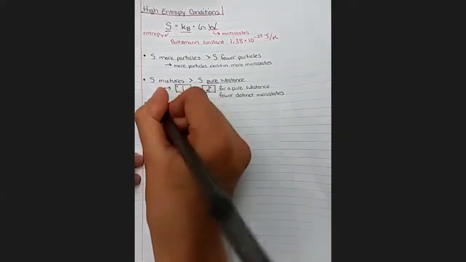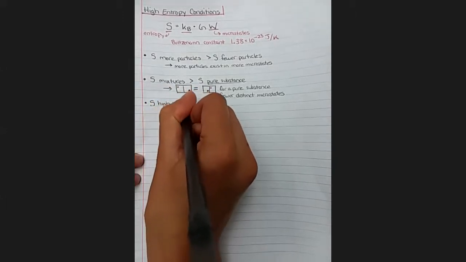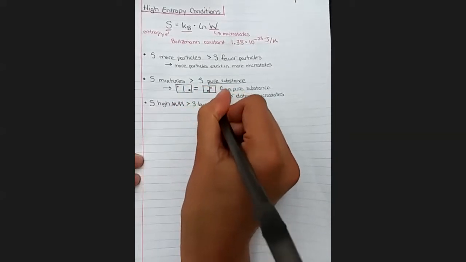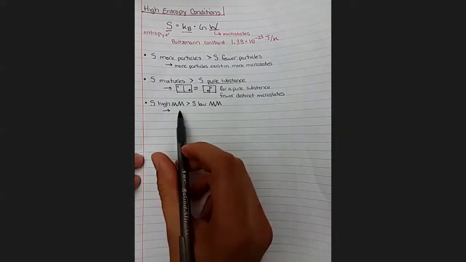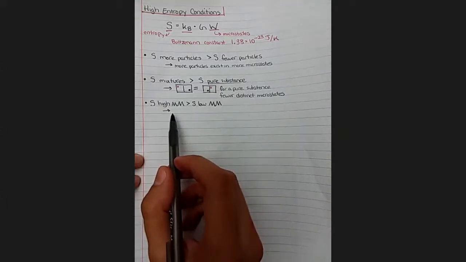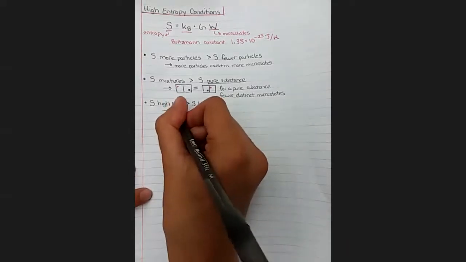All right, another thing we can do is we can look at the entropy of a system with a high molar mass. That is going to be greater than the entropy of something with a low molar mass. This is a little bit above our pay grade at this point, but if you've taken physics and you've learned about springs, you'll know that if you put something heavy on the end of a spring, it vibrates more than something that's light on the end of a spring.